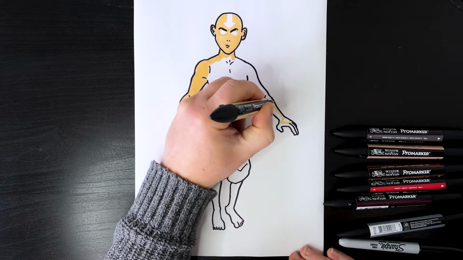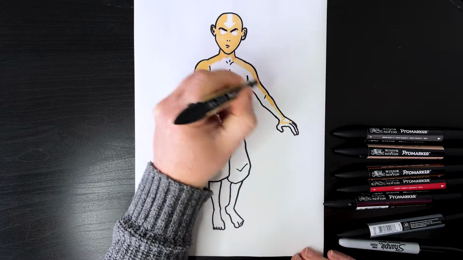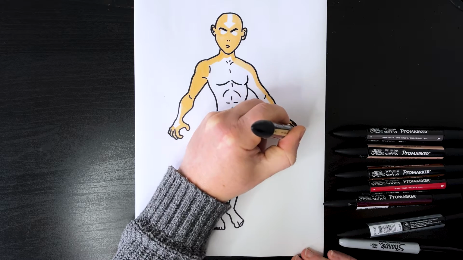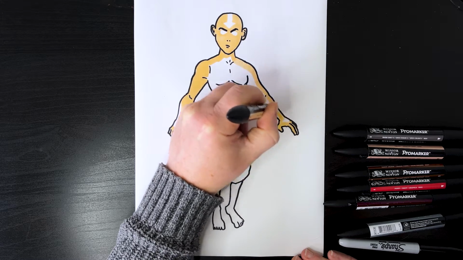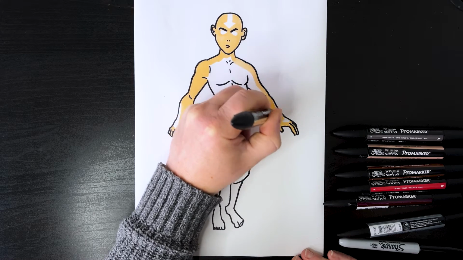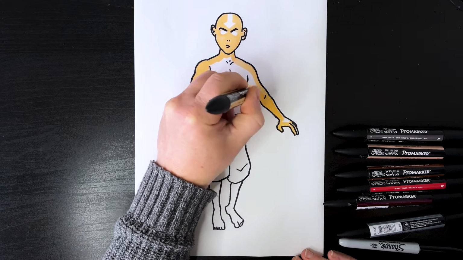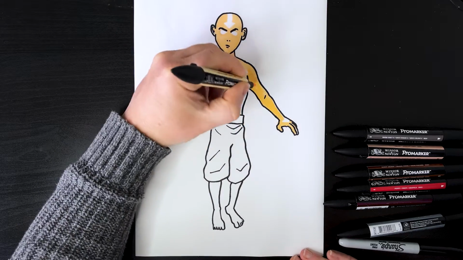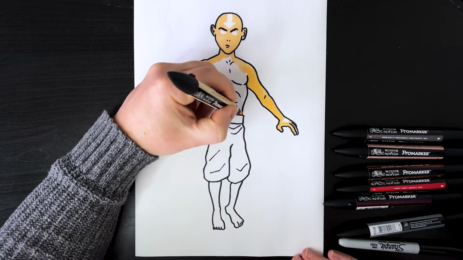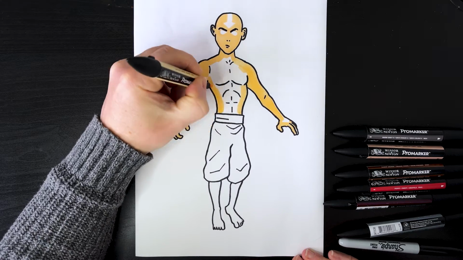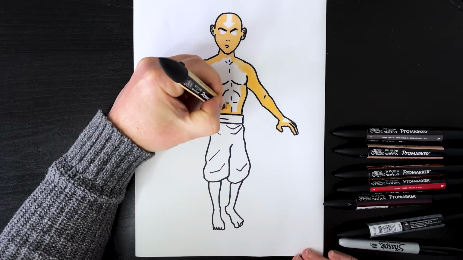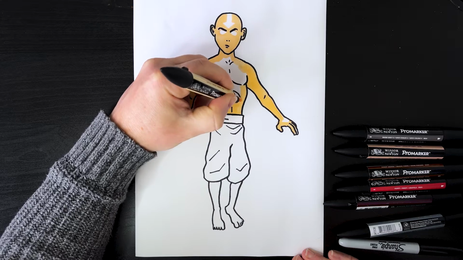Pro markers work really well with flat colour, so it really does help put the picture together. Okay, and then just fill in that body area. Just go around the outer edges there, and then we know where we can colour it in around there.